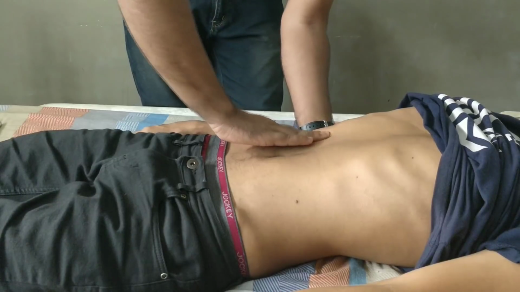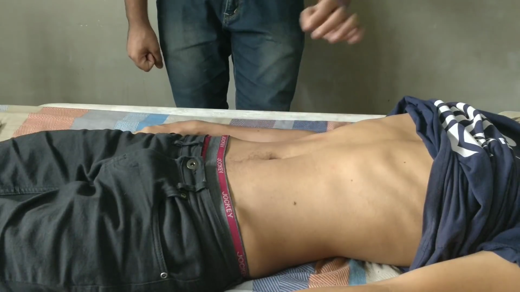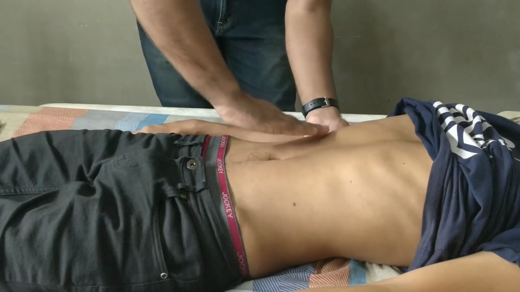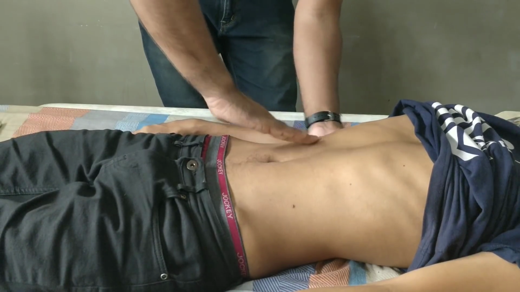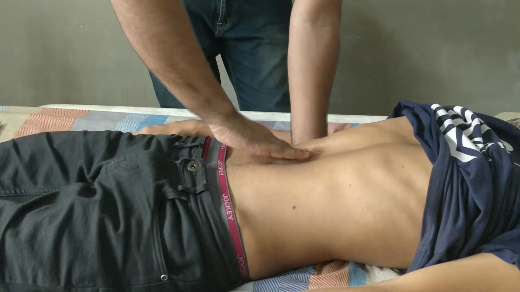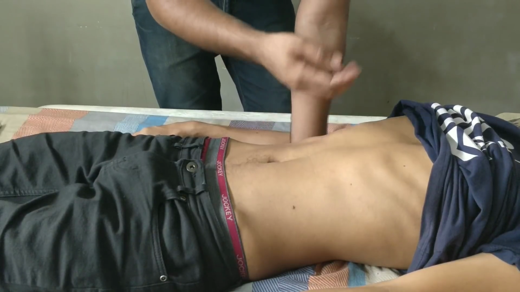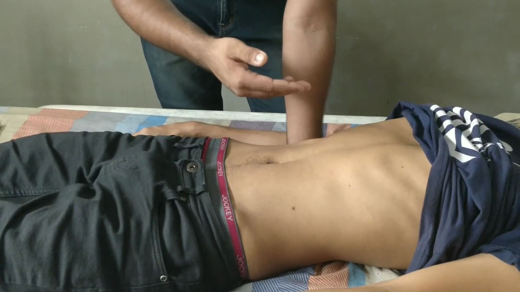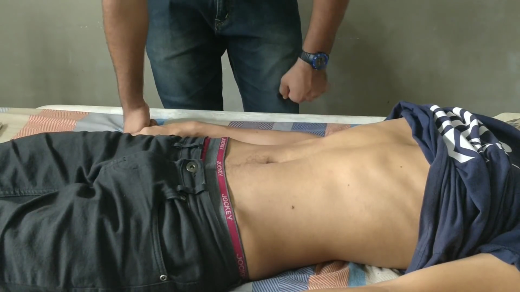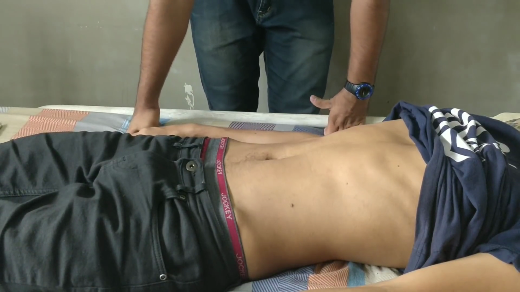Okay, just relax. For the liver palpation, first you will tell the patient to exhale, and then you will place these fingers on the costal margin and tell the patient to inhale, so that when the patient inhales, the liver edge will be felt by your fingers. The characteristics of the liver are that the liver edge is sharp and the movement is smooth.